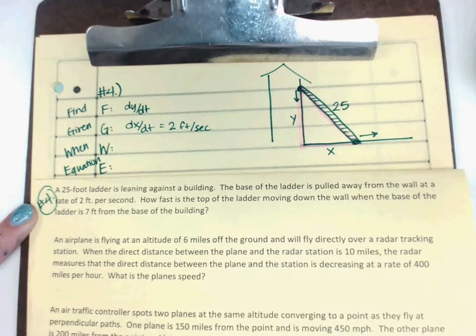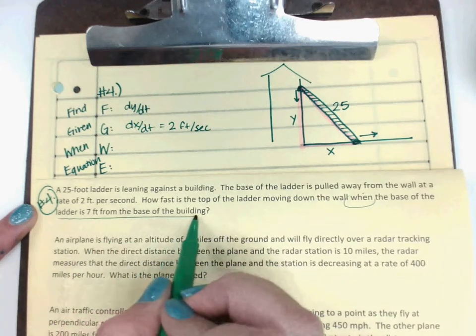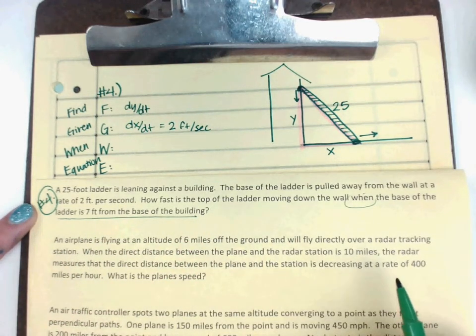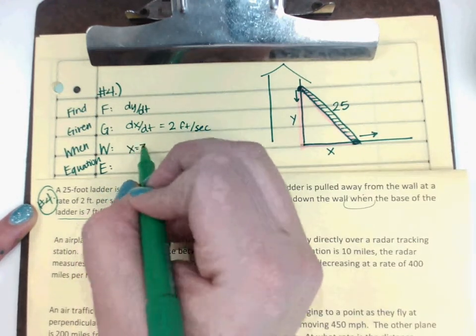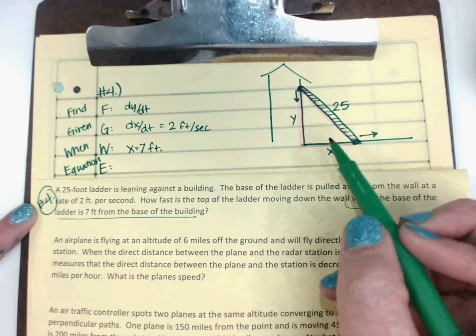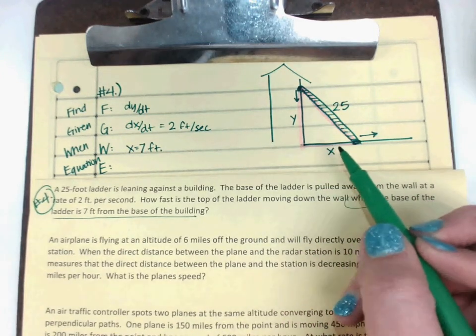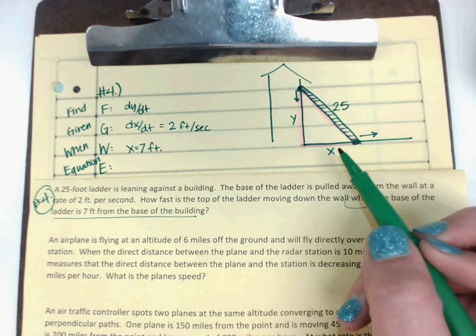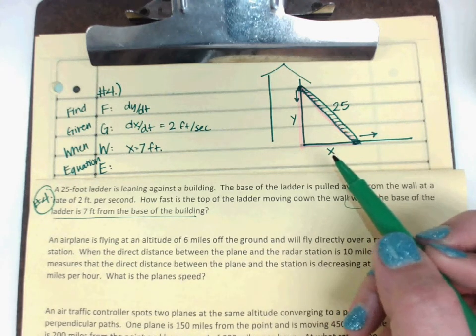Okay, then from there it says when, right here, the base of the ladder is 7 feet from the base of the building. Is that the x side or the y side? The x side, so my x needs to be 7. Now, keep in mind, is this always 7? No, it's only 7 at that one instant as you pull it out, and then you're going to keep pulling. So that's why it's a when, not a given, because it's not always 7.